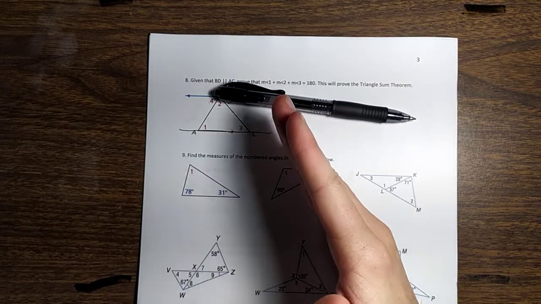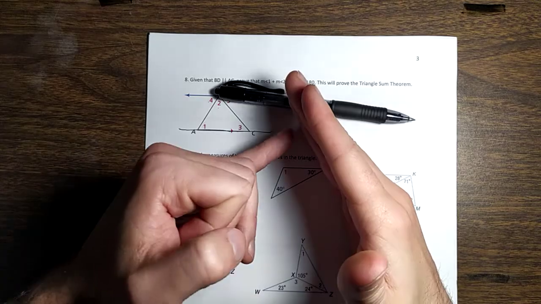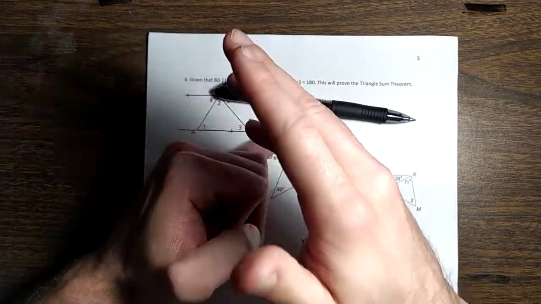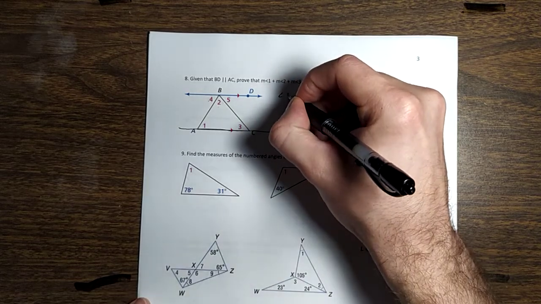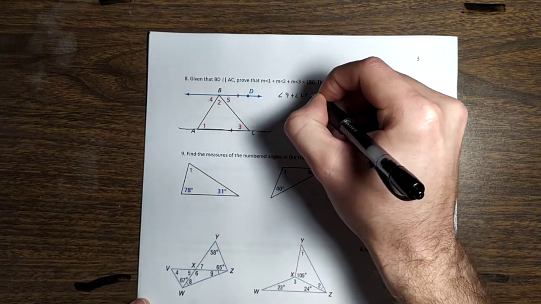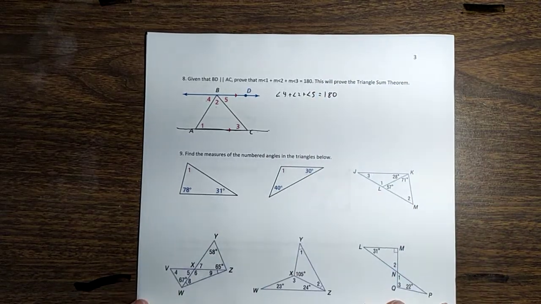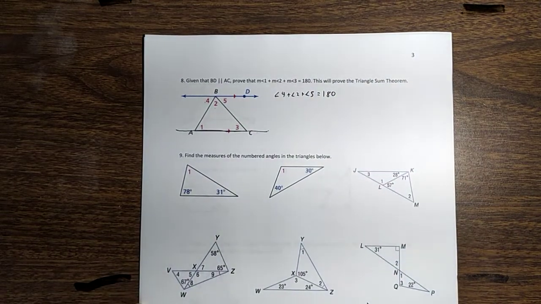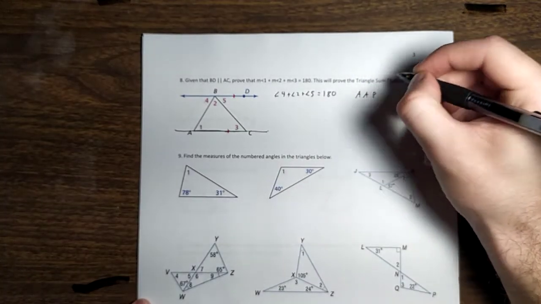If I split it in two like this, then I'd say that they're like a linear pair, so they add up to 180. If I split it up again, the three angles will add up to 180. So I'm going to say angle 4 plus angle 2 plus angle 5 is equal to 180. I'm going to say that is the angle addition postulate.